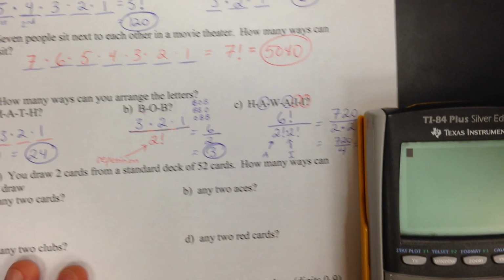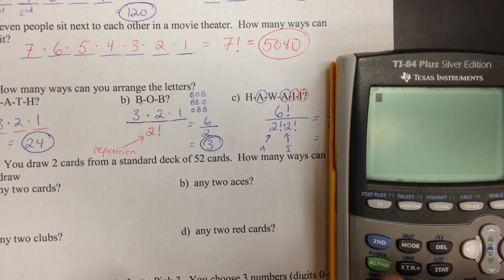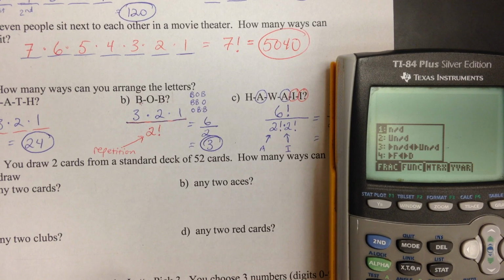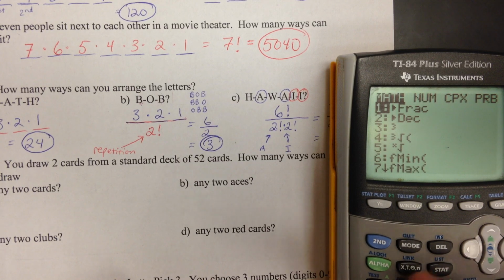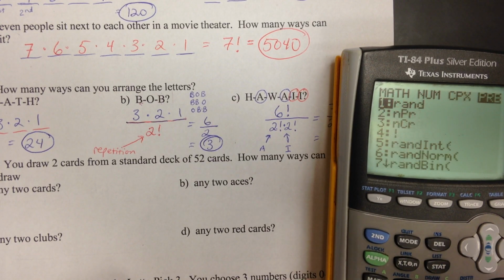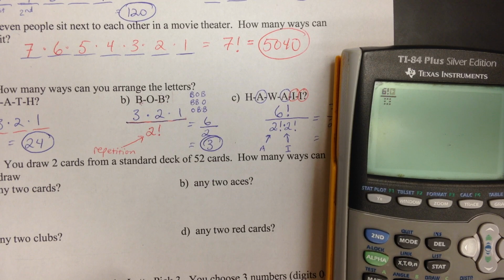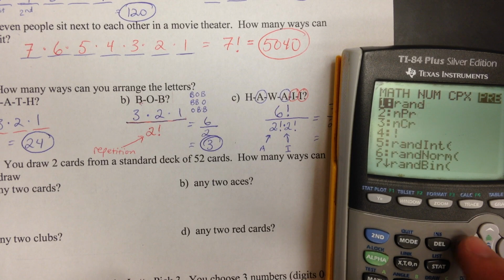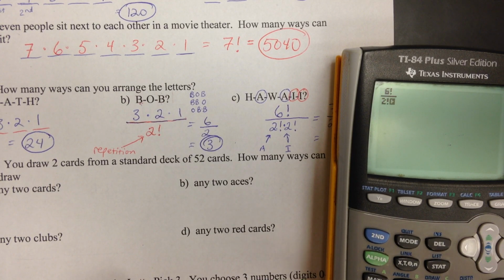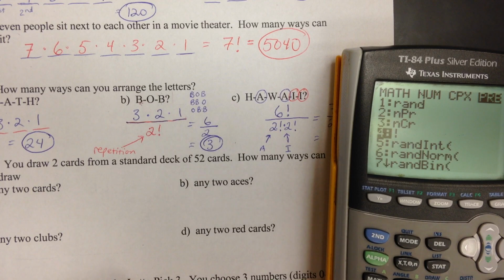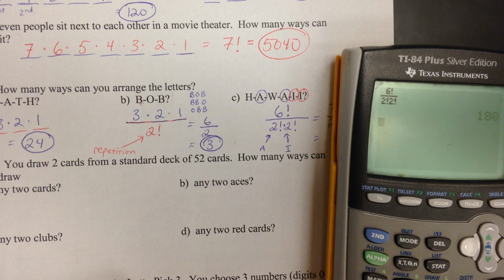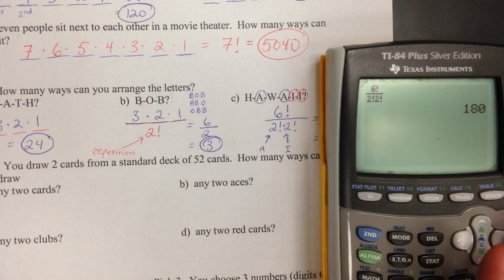All right, let's see. Calculator seems to be working again. So I can type this. If I want to type it in one shot, I can do 6 math and 6 factorial over 2 factorial times, now you don't need the times, you can just type again, 2 factorial. And what we get, there's the 180. Okay, so everything is working there.